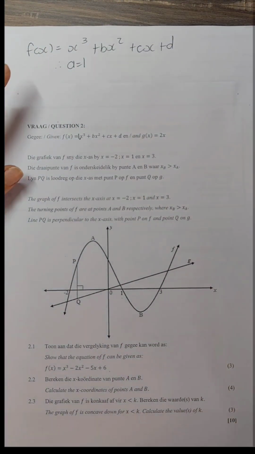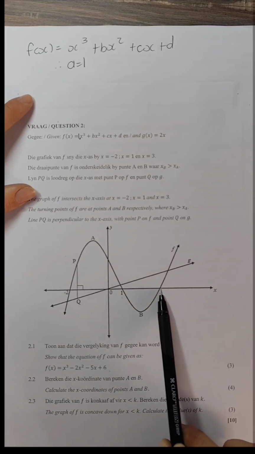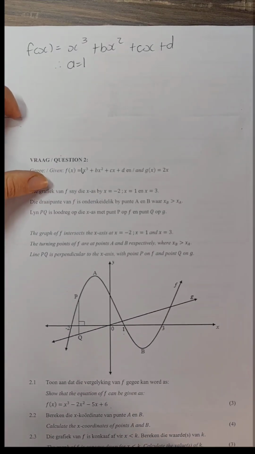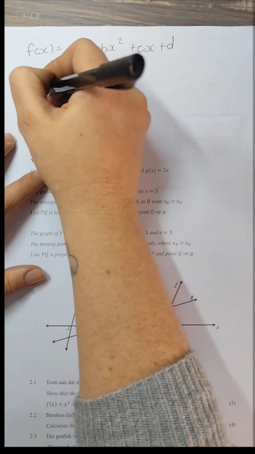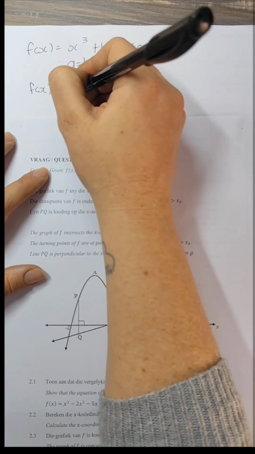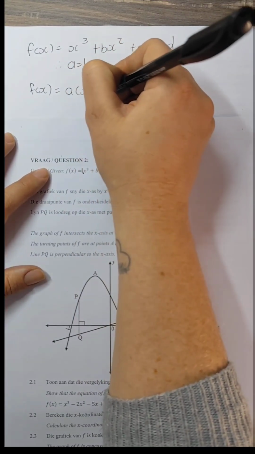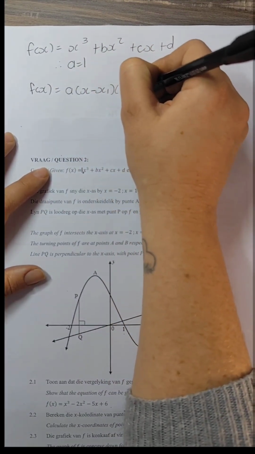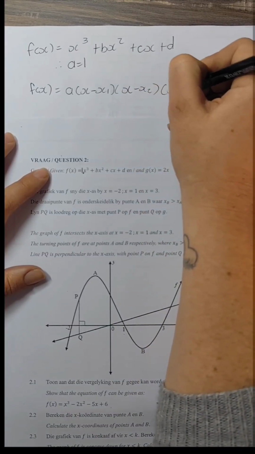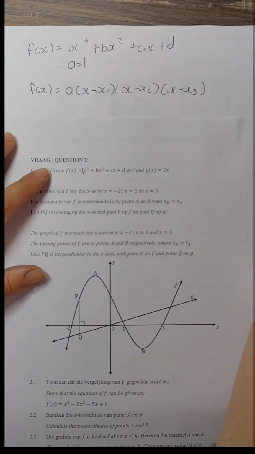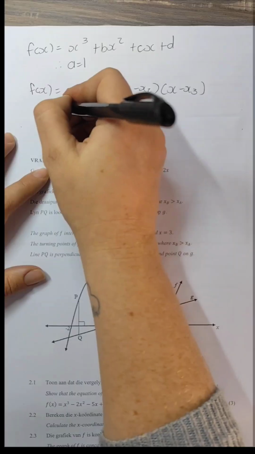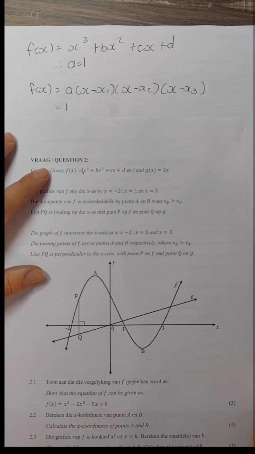Then they also give us, very importantly, 3 x-intercepts, meaning we have to go to the formula which states f of x equals a bracket x minus x1, x minus x2, and x minus x3. And since we already have a, we can substitute that into our formula.